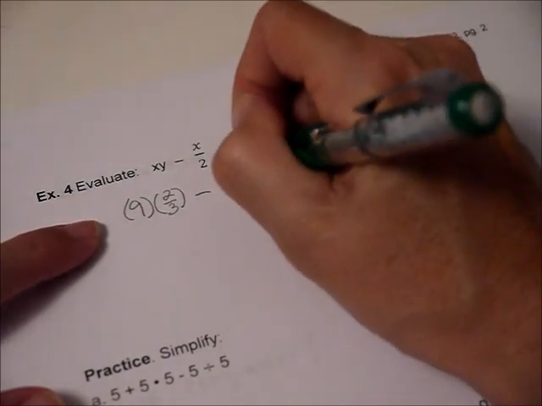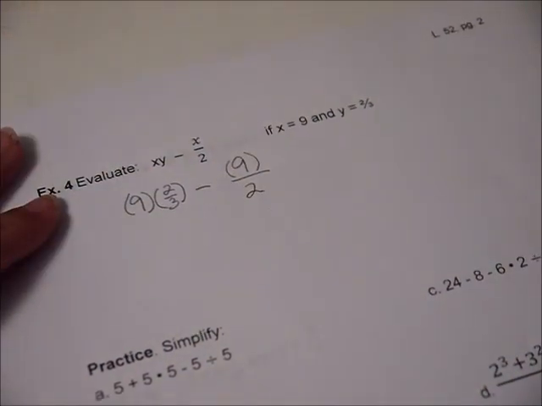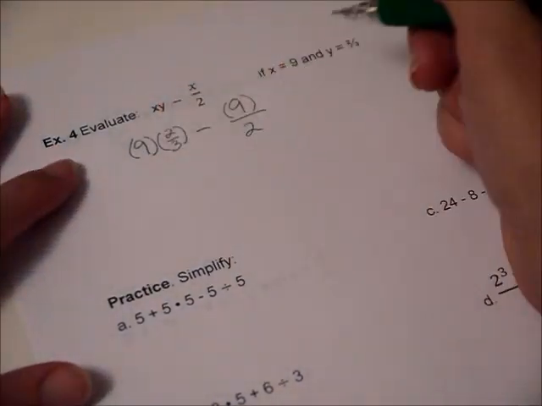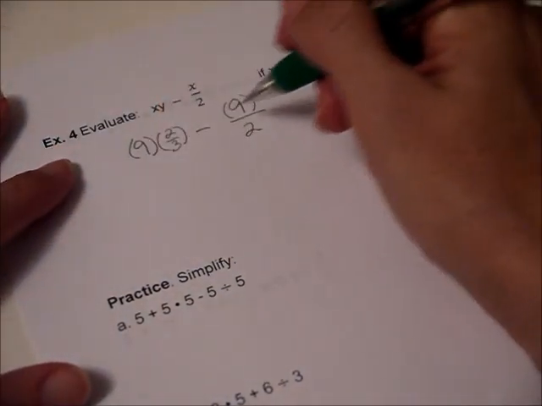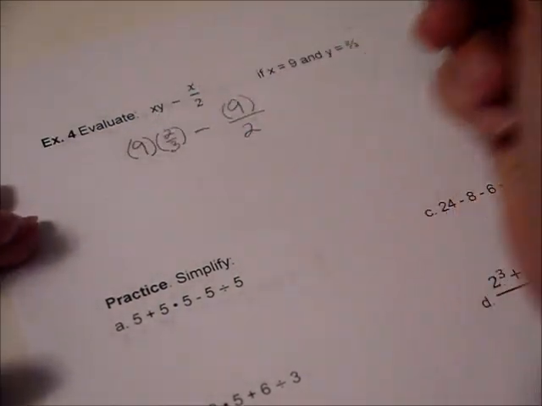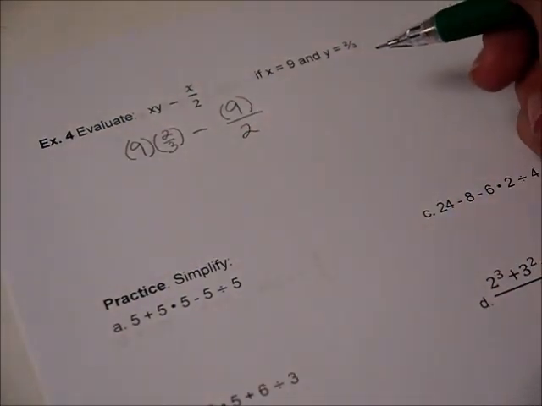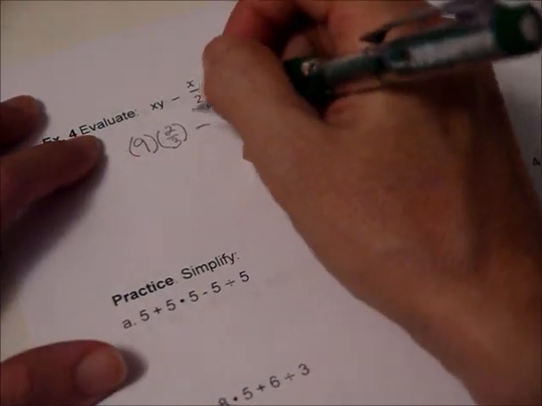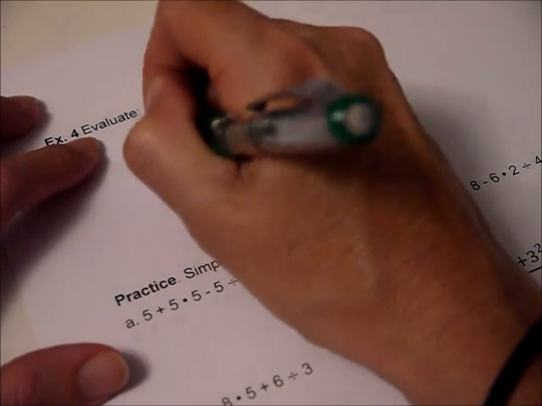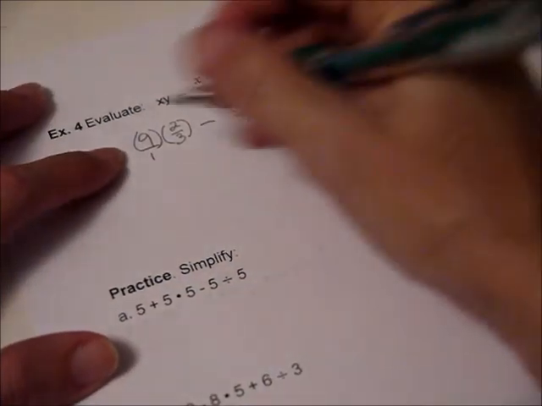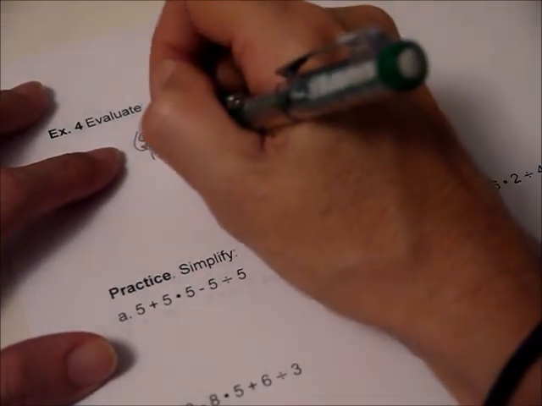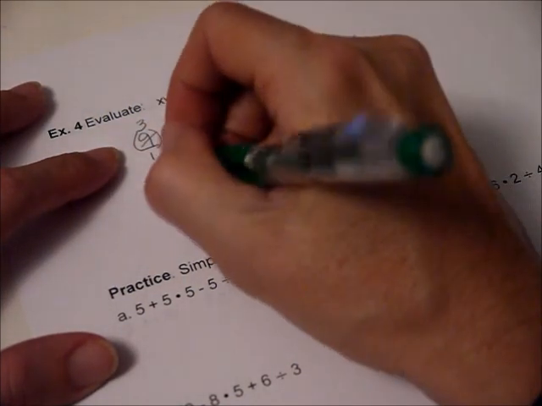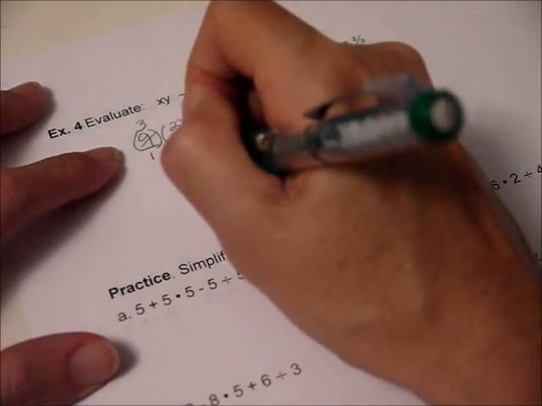And then 9, okay. So let's go ahead from left to right and also look for multiplication and division, or parentheses, but these parentheses are really just to separate them out. These parentheses mean 9 times 2/3. That's the same as 9 over 1 times 2/3, right? So 3 goes in, we're going to cross cancel. And now that simplifies to 6.